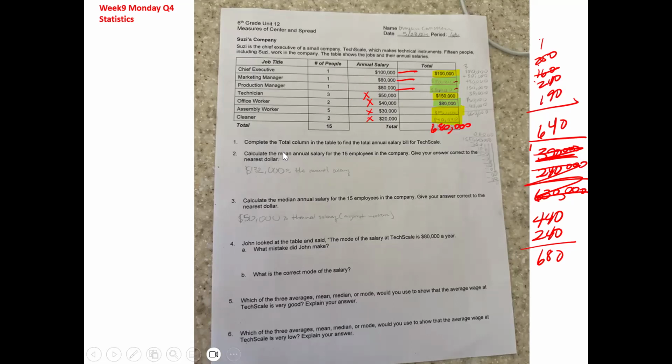Number 2 says calculate the mean of the annual salary for the 15 employees in the company. So the mean is you find the sum divided by the 15 employees, right? So that's going to be 680,000 divided by 15. One thing you can do is just remember you have the 3 zeros right there. So I'm just going to do 680 divided by 150, with the 3 zeros.